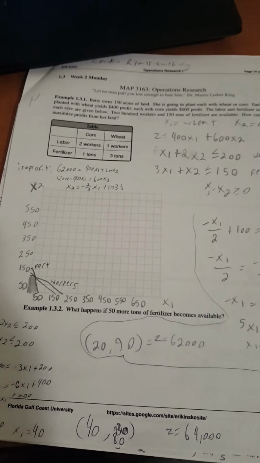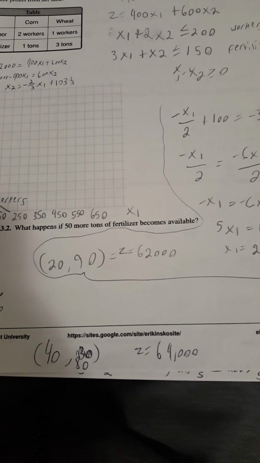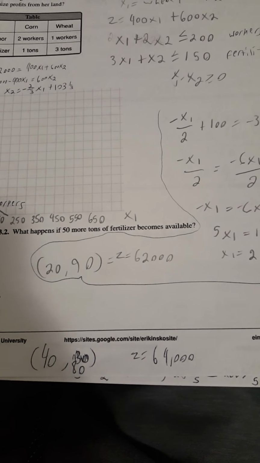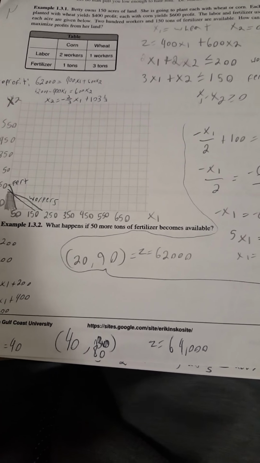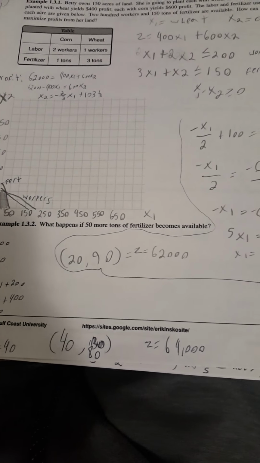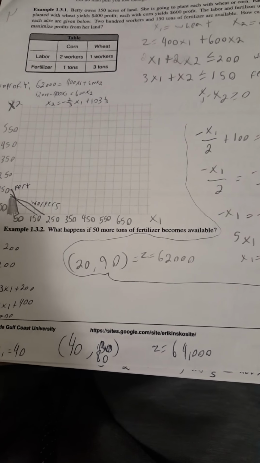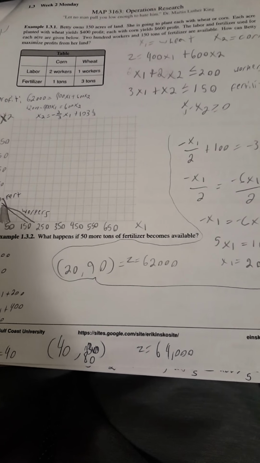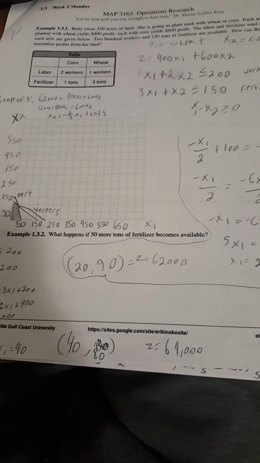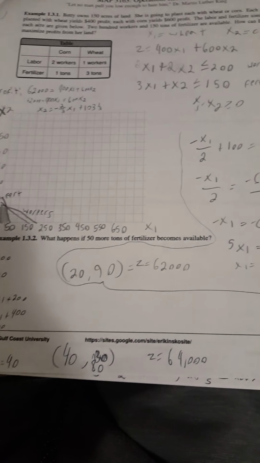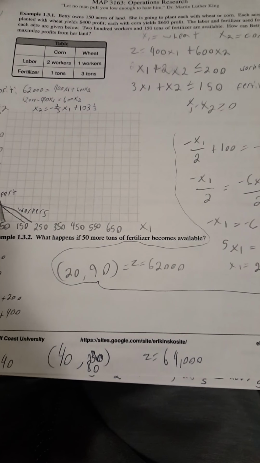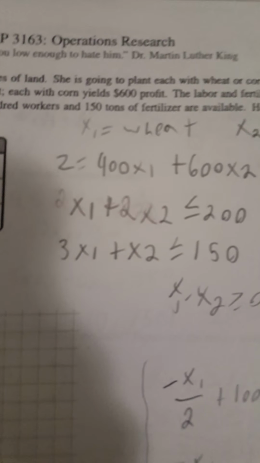Yeah, that one. And we get a z equals 64,000. Now, you're probably wondering, well, we added 50 more tons of fertilizer. Why are we only getting $2,000 more out of it? Well, the thing is, we really have to pay attention to this right here.